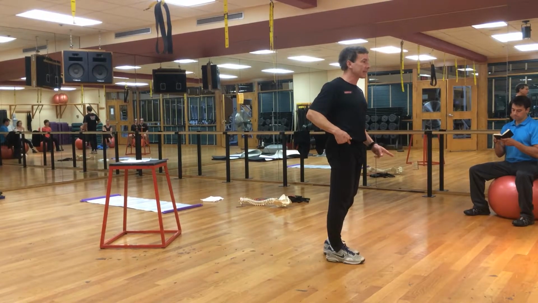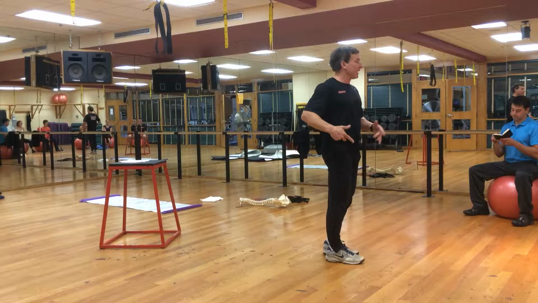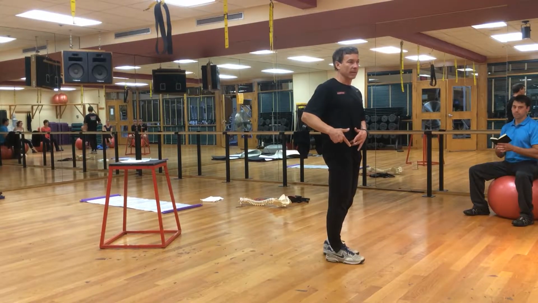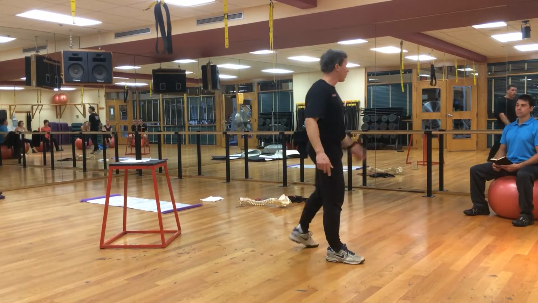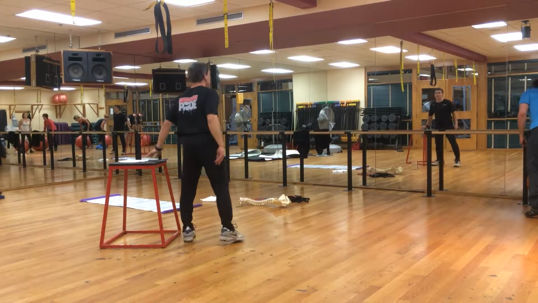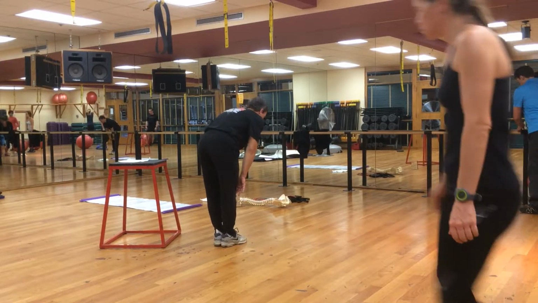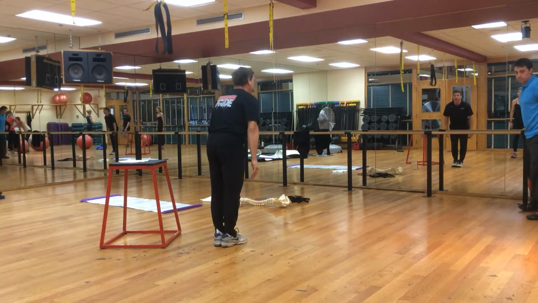Does that make sense? So then we start testing strength and stability to see, is it a strength stability issue? And this is what we're going to break down. So everyone come into standing. Let's go through it. Everyone look in the mirror. Ischial tuberosity, or the bottom of your kneecap. Find the bottom of your kneecap, and that's what you have to clear.